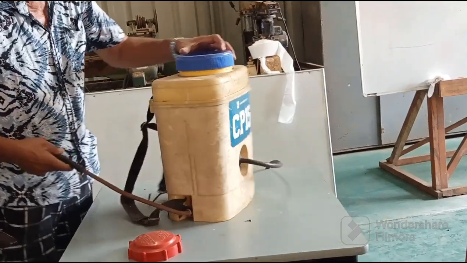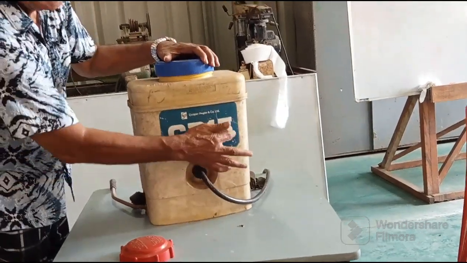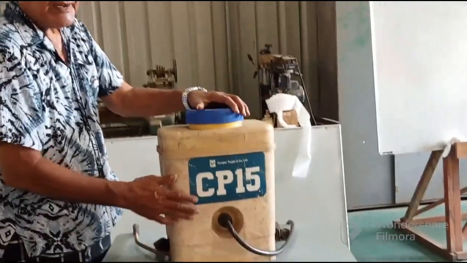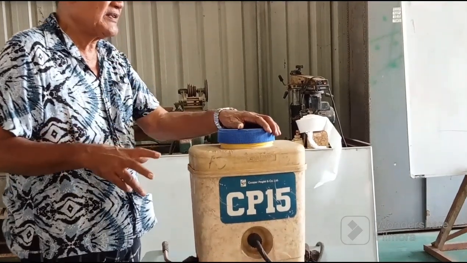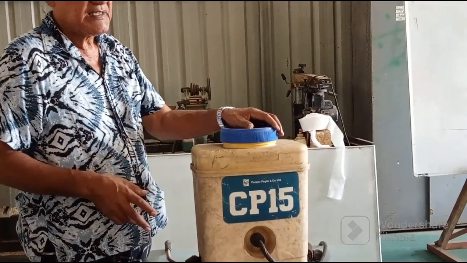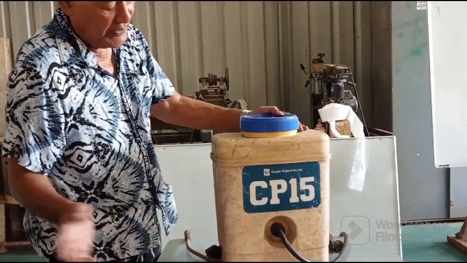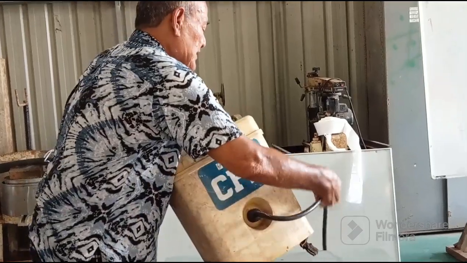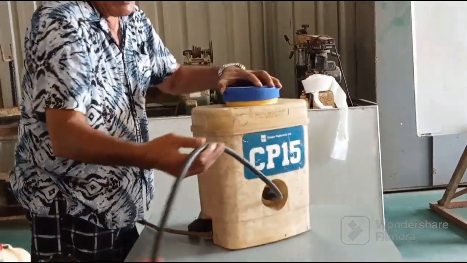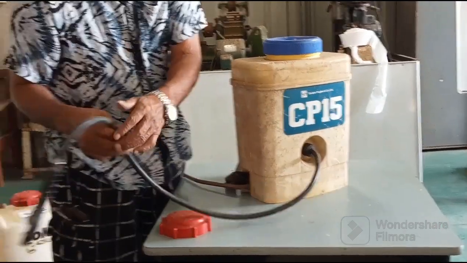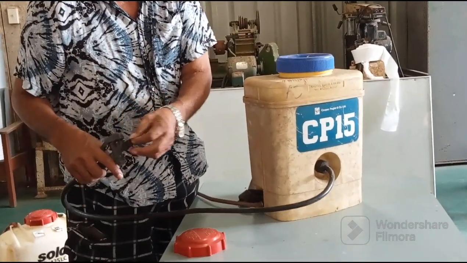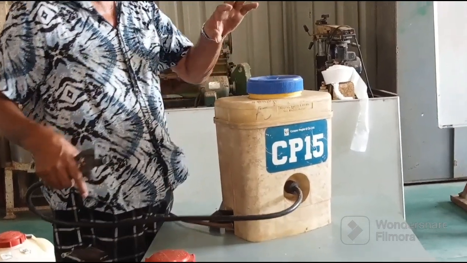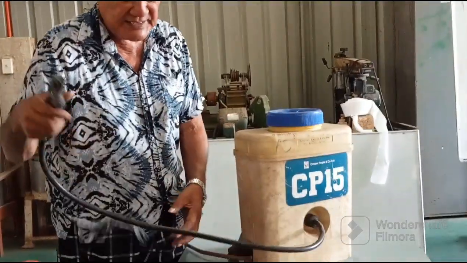This one is a CP15. You can see in the back. The other one was a Solo. This one is a CP15. These are in fact the most common and popular sprayers in the region, the South Pacific or the Pacific. Now, you can also see the hose. The sprayer nozzle is missing in this one, but there is one in the one that we are going to see later.